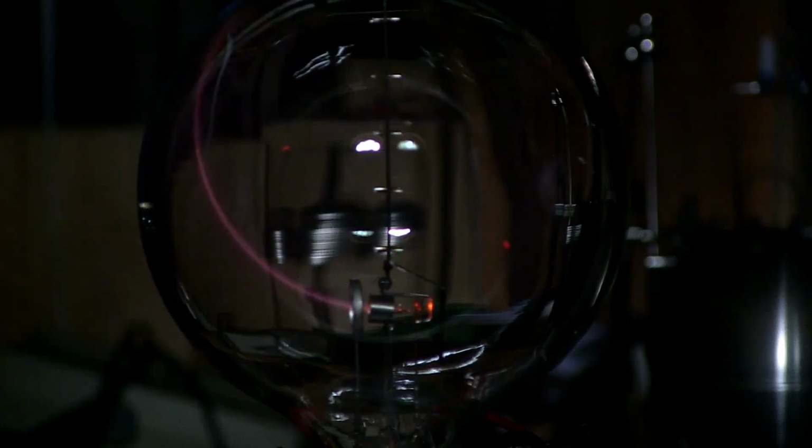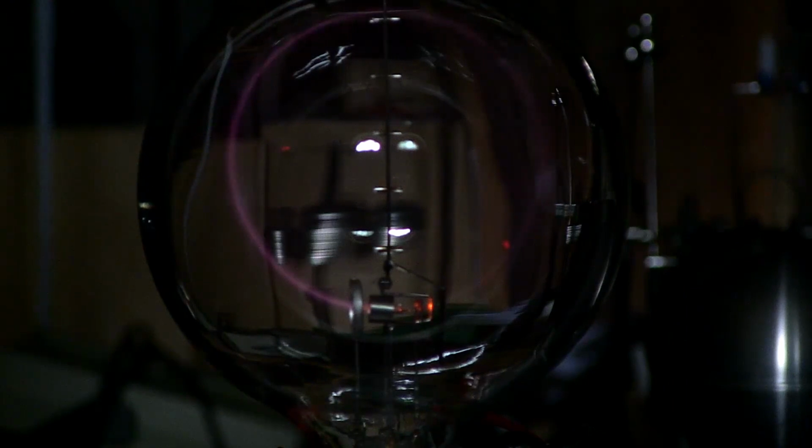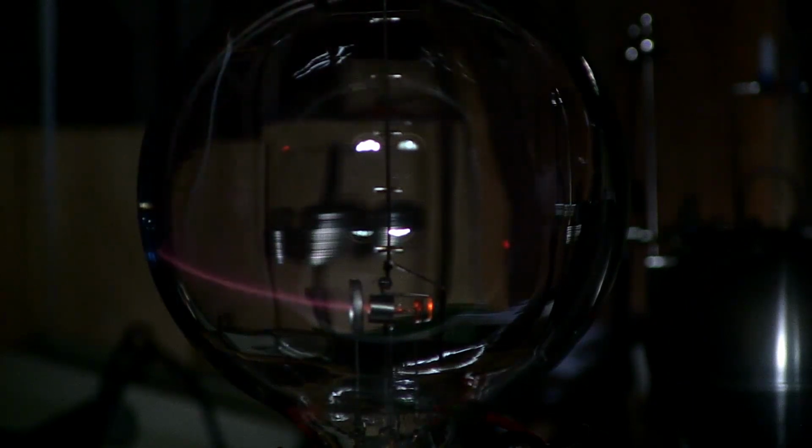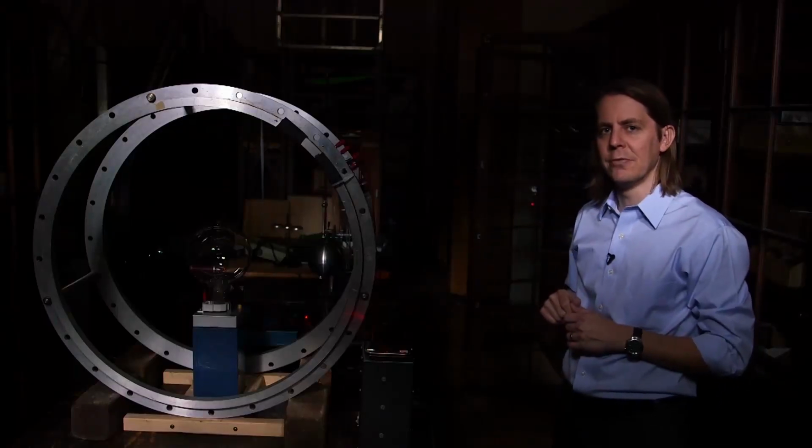But if I keep turning it up, more and more current, bigger and bigger B field, eventually, there it is. It makes a circle. Perfect circular motion going right back to where it started. And if I turn the magnetic field back down to zero, straight again. So there's direct visualization of the circular motion of charge in a magnetic field.